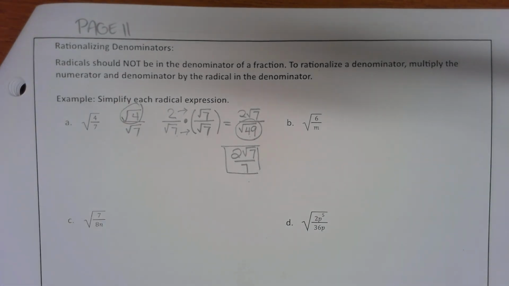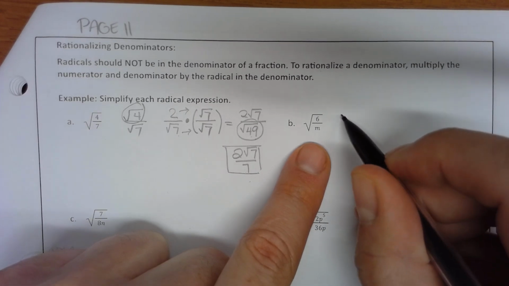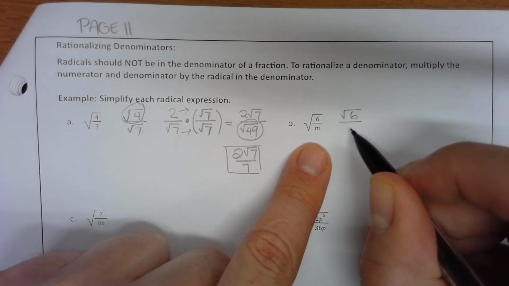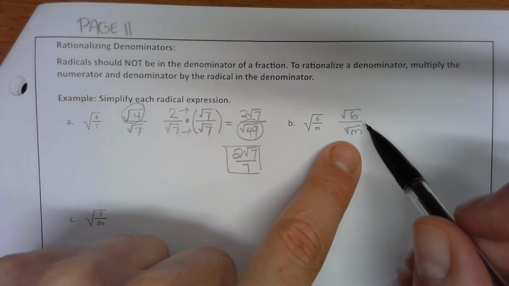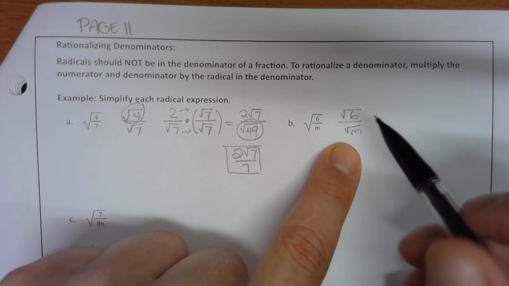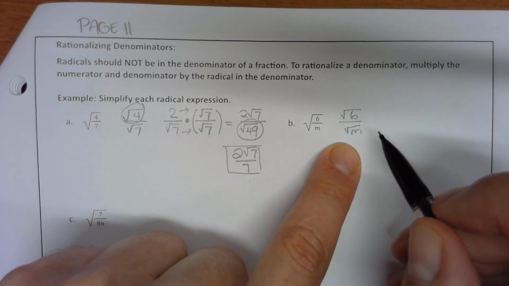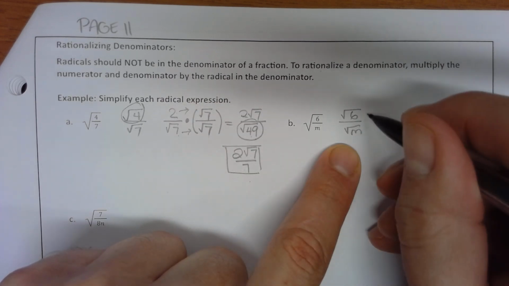Let's take a look at letter B. 6 and m doesn't simplify. So we're going to simplify it by separating the numerator and the denominator. The square root of 6 divided by the square root of m. There's no perfect square that divides a 6 aside from 1, which doesn't help. The square root of m is in the denominator. We cannot have any radicals in the denominator, so we're going to rationalize this.